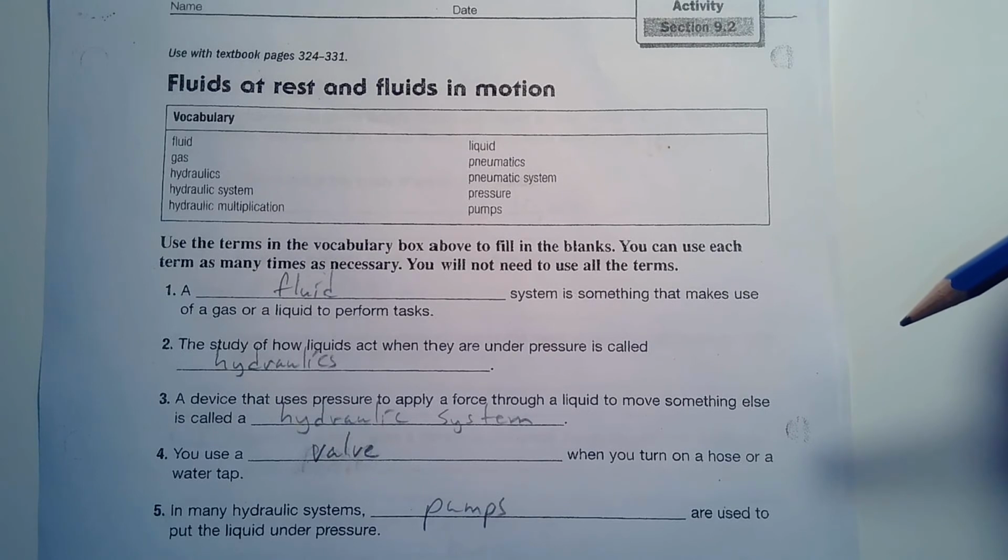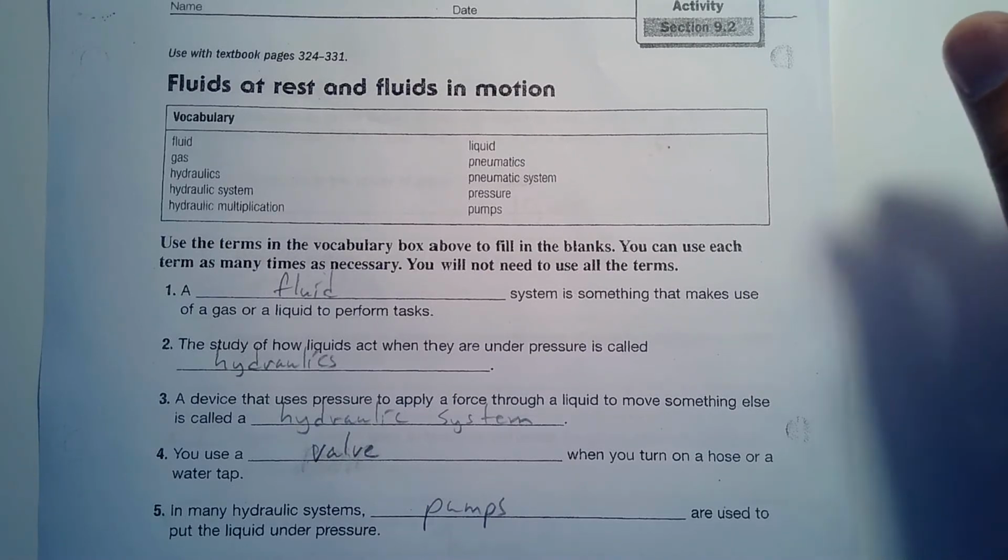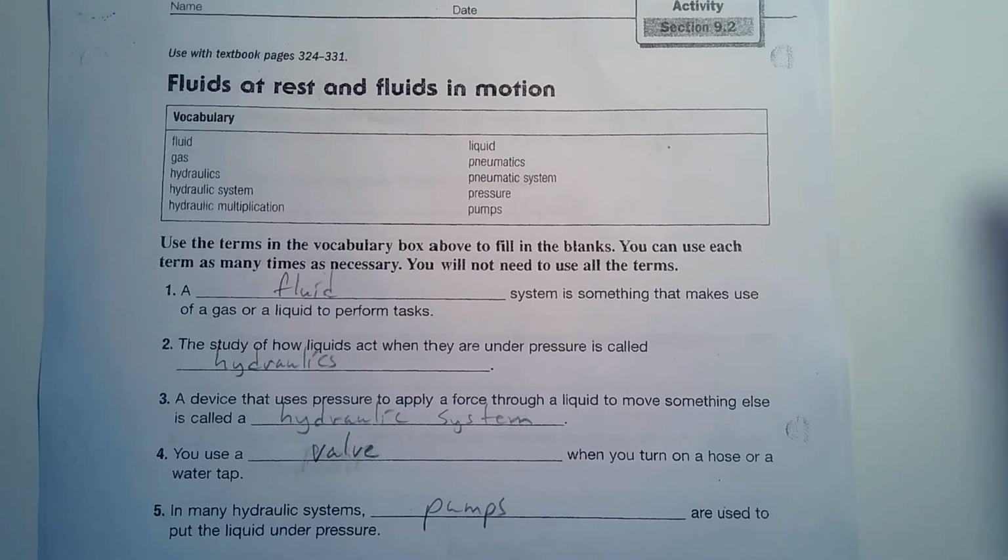Okay, so like when you talk about your sink faucet, and you want to turn it on, if it's a twist one, what you're doing is opening up a valve, which is going to allow the water to flow out. When you close it, you're closing the valve and the water stops flowing out.